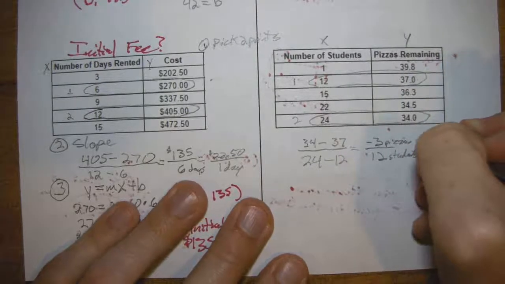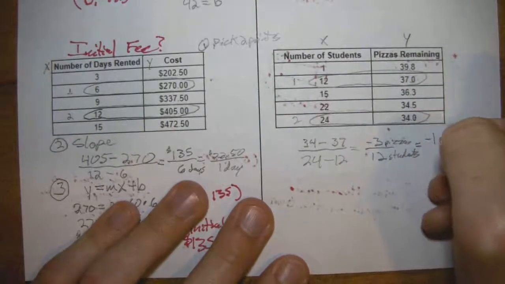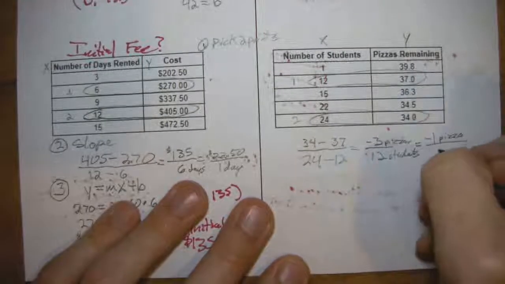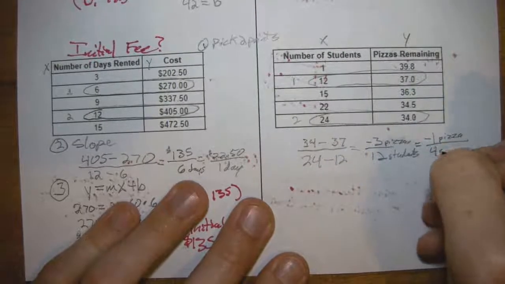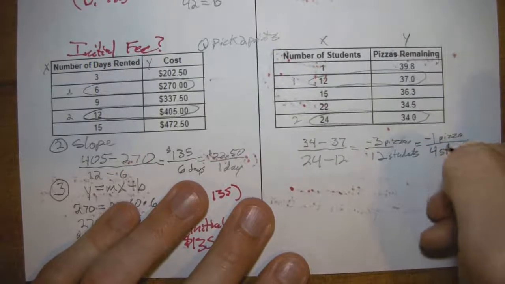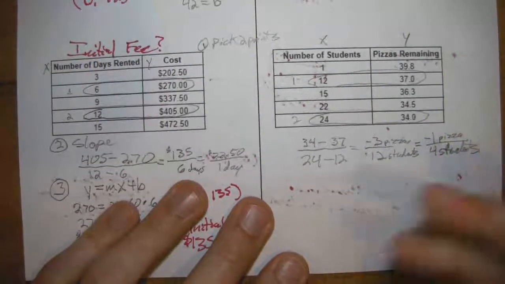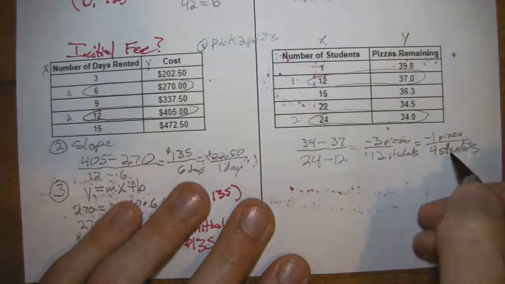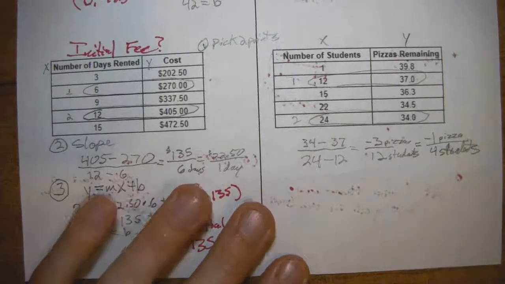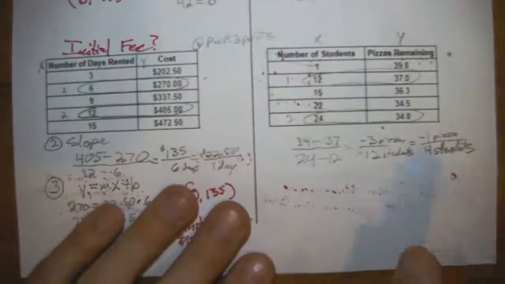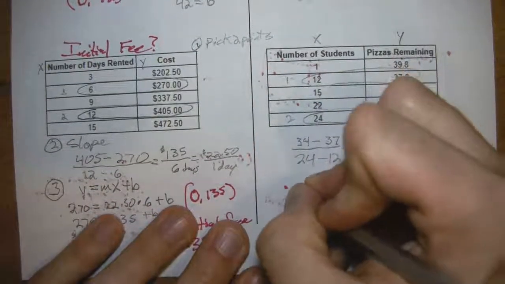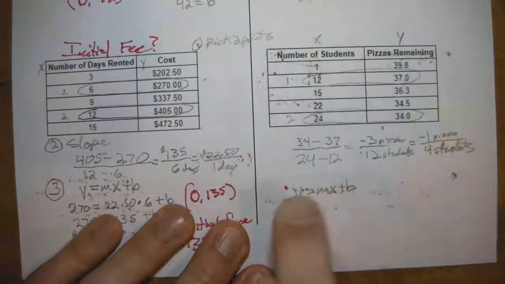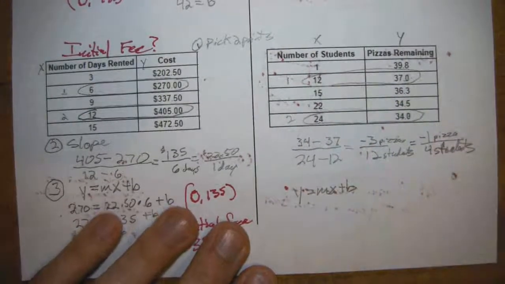So -1, so we're going to lose 1 pizza for every, let's see, if we divide that out, we would have 4 students. Cool. So 1 pizza for every 4 students. Another way to say it is that every student would eat a quarter of a pizza. All right, cool, easy enough. Now that we've got that, our third and final step, y equals mx plus b. That's our format. And we're just going to take 2 of these points and plug them in.